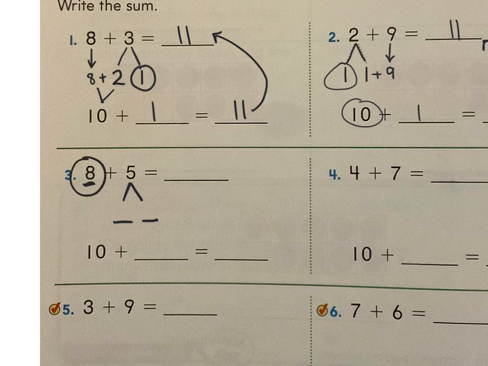So how many do we need to add to 8 to make a 10? 2. So how many are left over? If we take away 2 from 5, here's 5, I take away 2. There are 3 left over, so that's our other number.